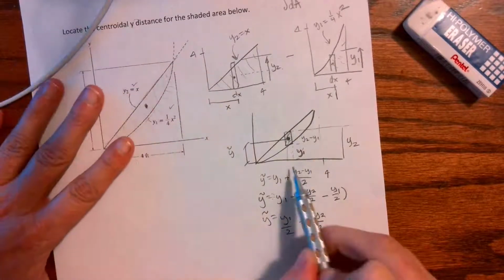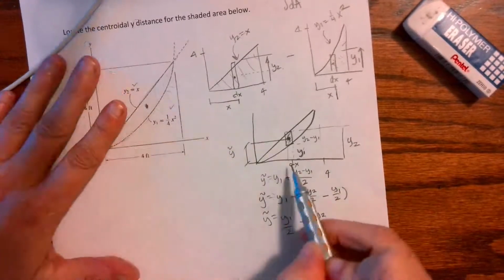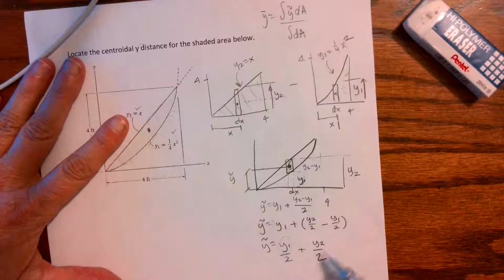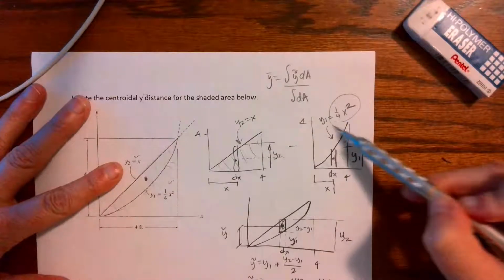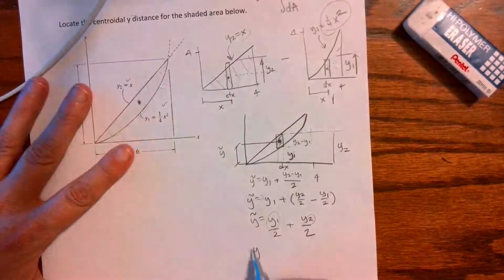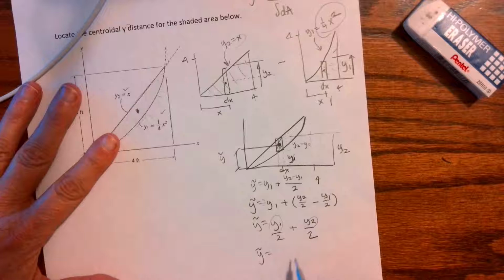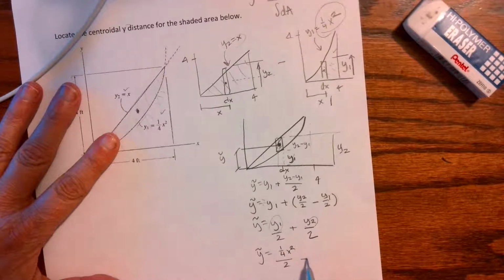And I'm noting that we have to integrate with respect to x, so I need to get rid of these y's. I can go back up to the curves and see that y1 is 1/4 x squared and y2 is x, so y tilde equals 1/4 x squared over 2 plus x over 2.